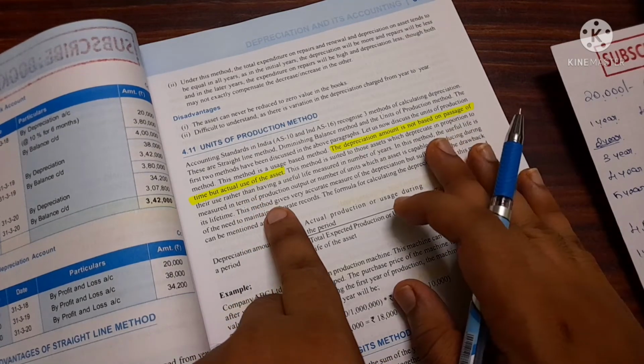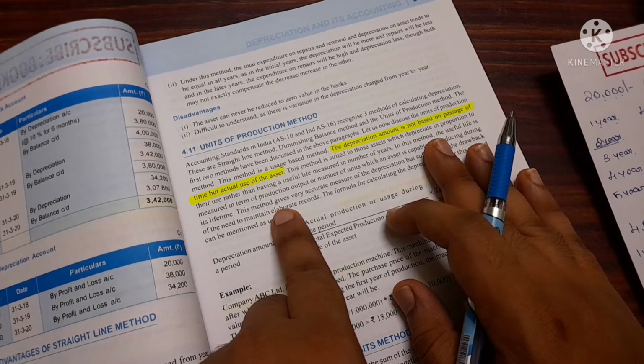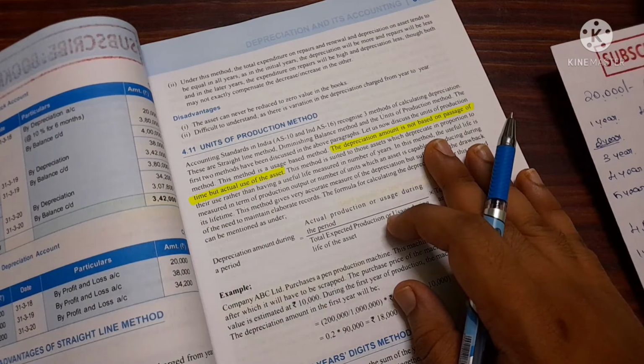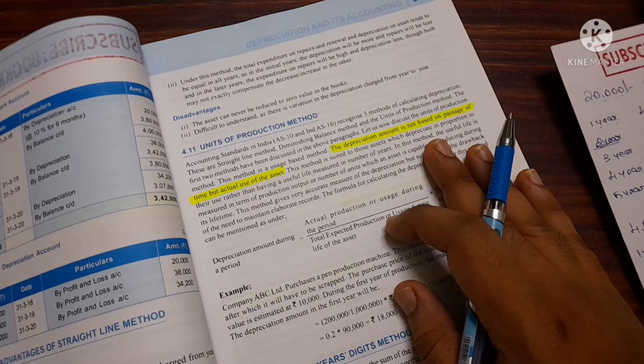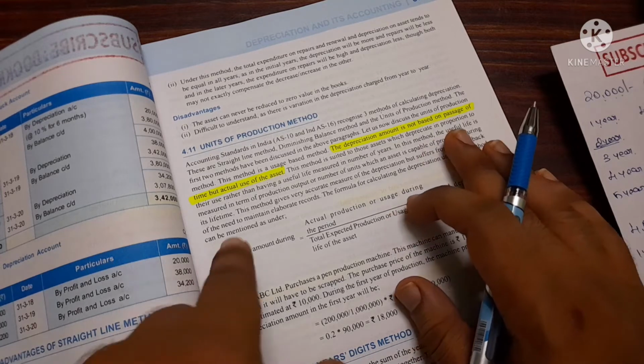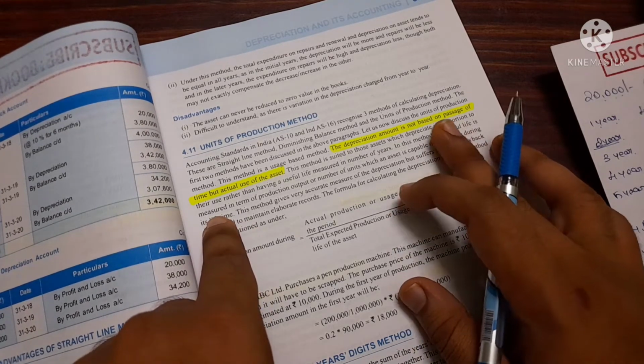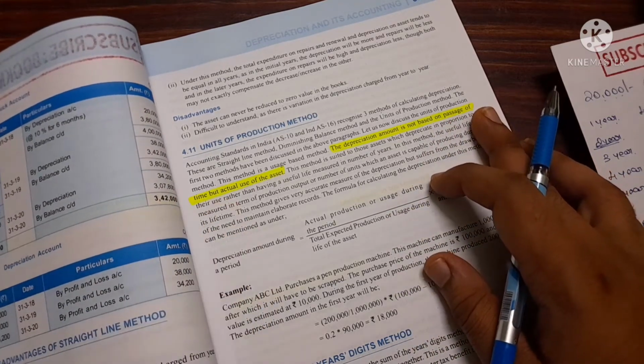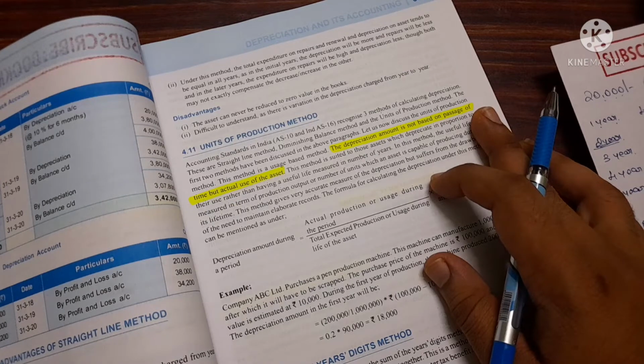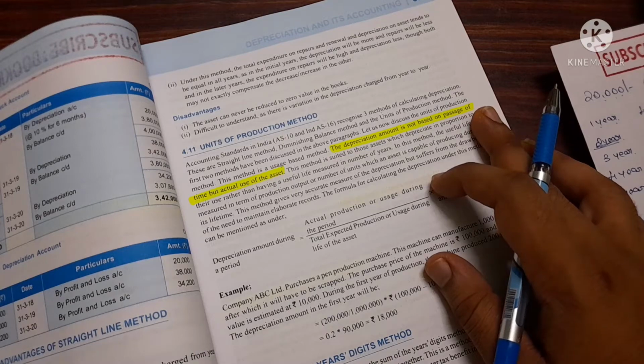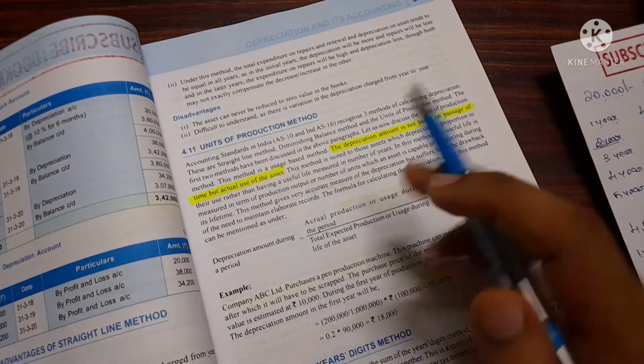In straight line method and write down value method, depreciation is calculated based on time. Time is included, but in case of unit of production method, we are not going to use time. Passage of time is not used. We are going to use how much we used that machine, that is, the use of the asset.